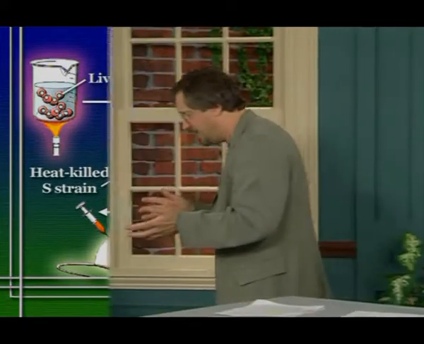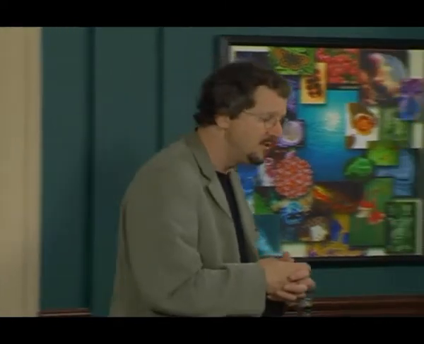This is a great idea, but it didn't work. And it often doesn't work. In other words, there wasn't enough left somehow of these dead S-strain bacteria to induce an immune response. So if you inject these in a mouse and then inject live S-strain bacteria, the mouse would die. It didn't become immune.